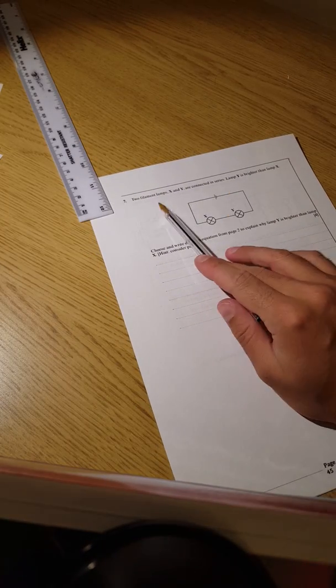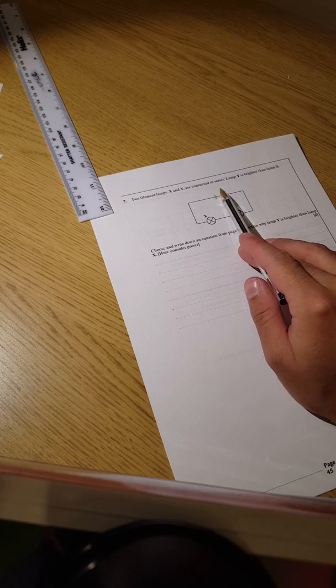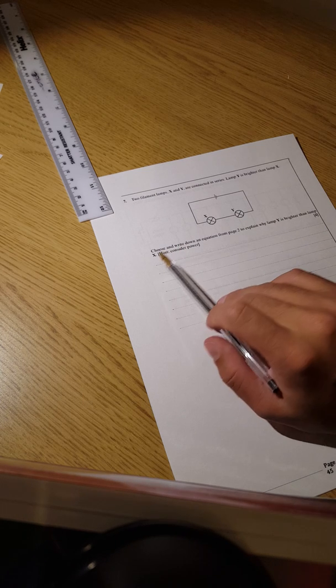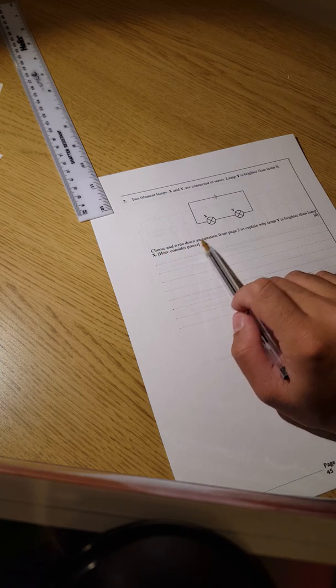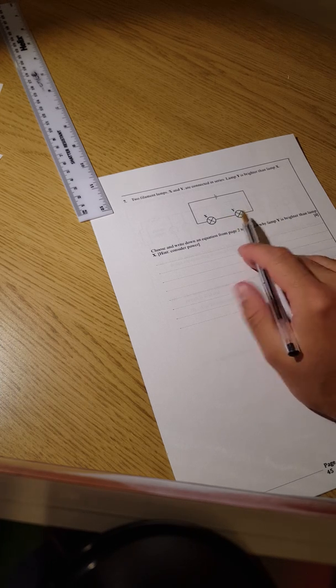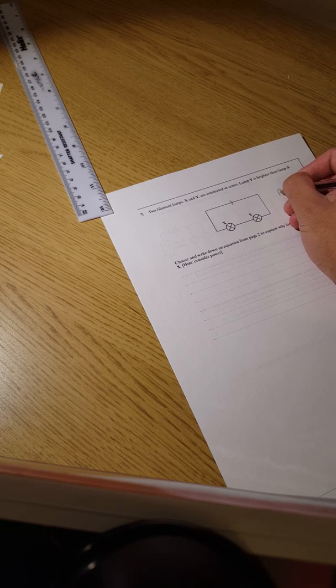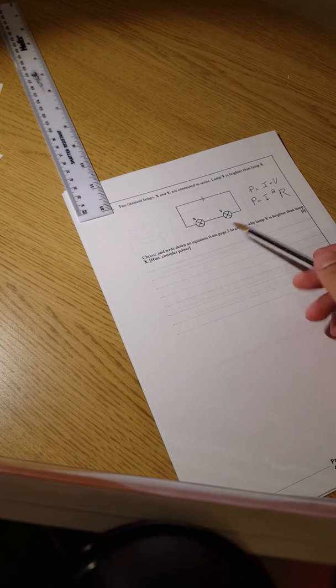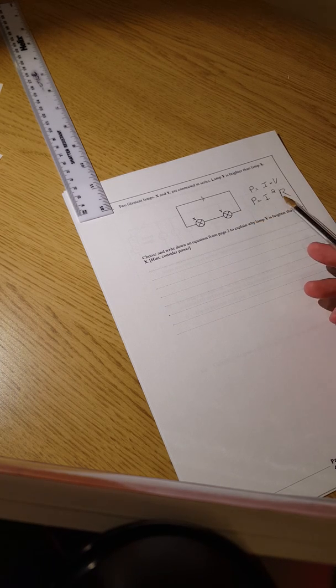Now this one: two filament lamps X and Y are connected in series. Lamp Y is brighter than lamp X. Choose and write down an equation from page 2 to explain why lamp Y is brighter than lamp X. Okay. Brightness is related to power. So we could write two equations for power. I times V equals I squared R. Now, they're both the same.